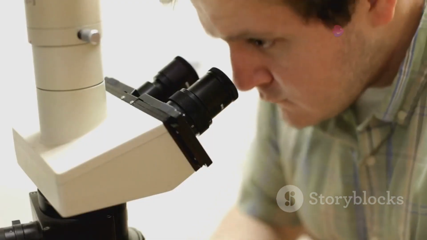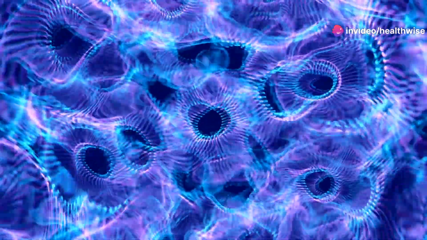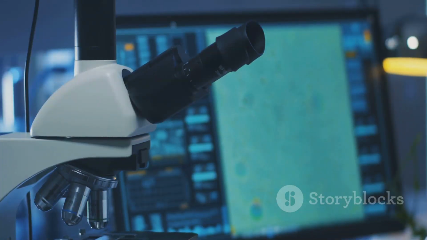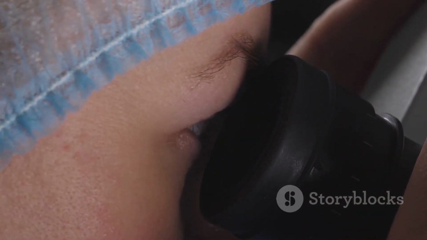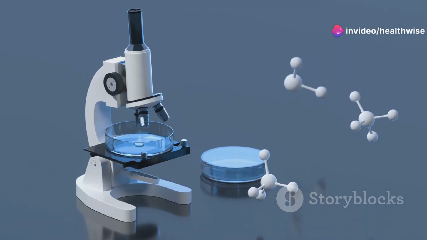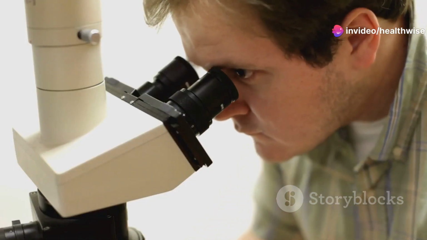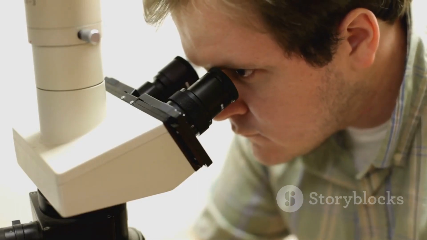These aren't just tools for observation. They are instruments of discovery. They allow us to understand the fundamental building blocks of life. But not all microscopes are created equal. Each type uses different techniques to illuminate the microscopic world. Each has its strengths, revealing different aspects of this unseen universe. Let's embark on a journey to explore these special microscopes and the profound impact they have on our understanding of the cosmos within.